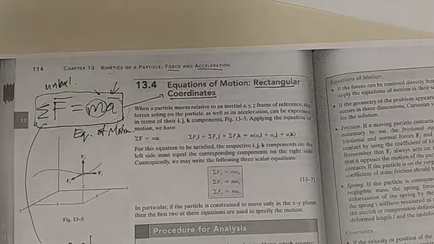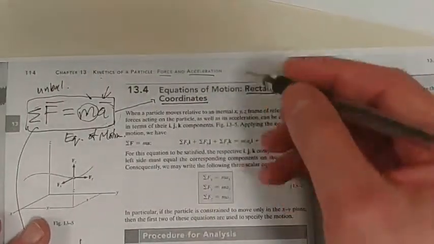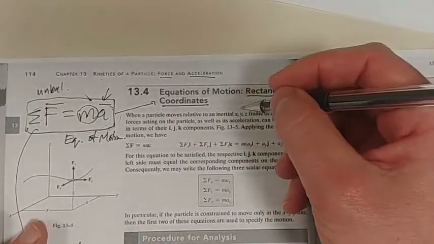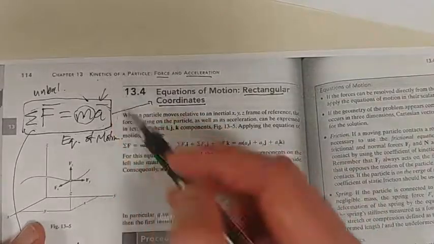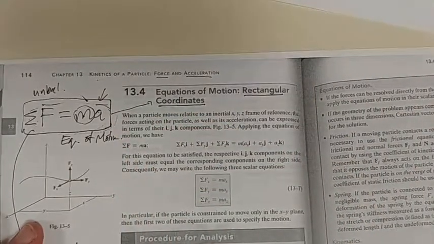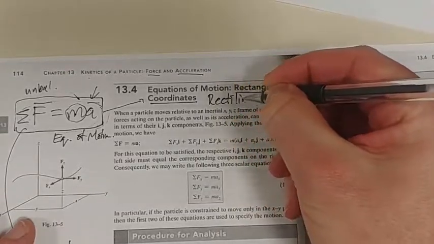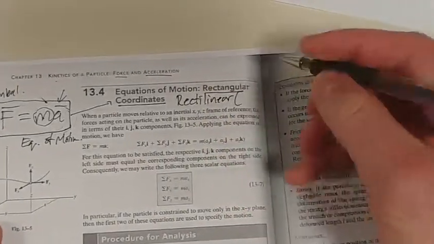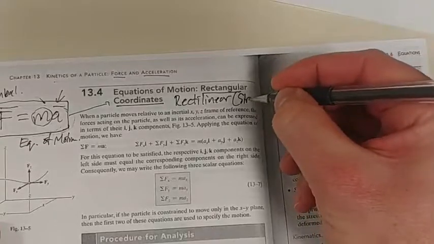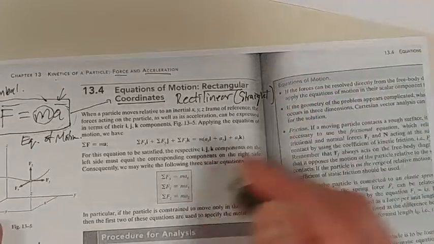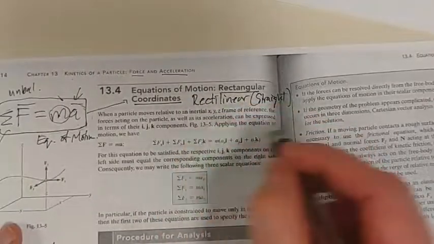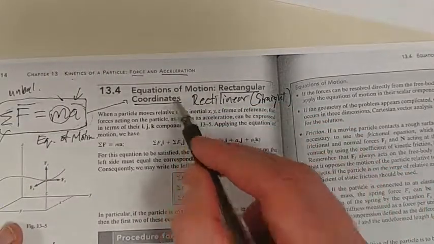And just to save you a lot of time, in general, when we are working with kinetics and we are solving these problems, when we have rectilinear motion, straight line motion, we will most likely analyze the problem using rectangular coordinates.